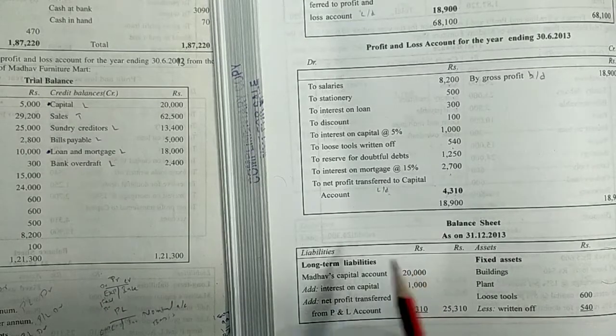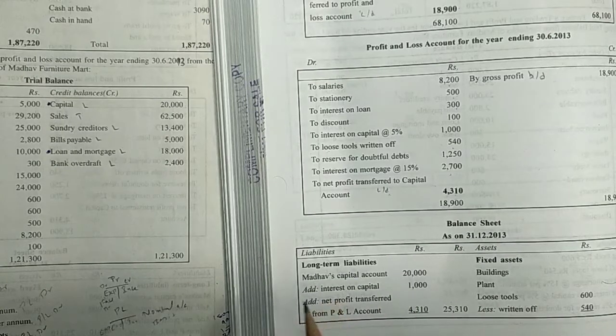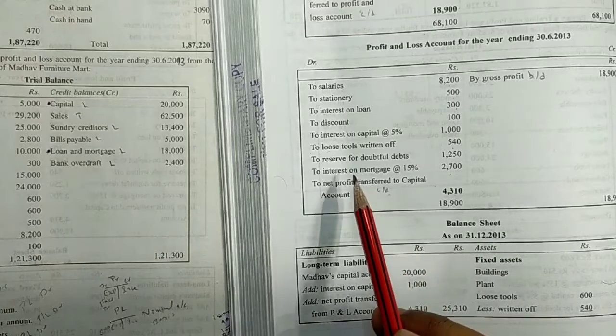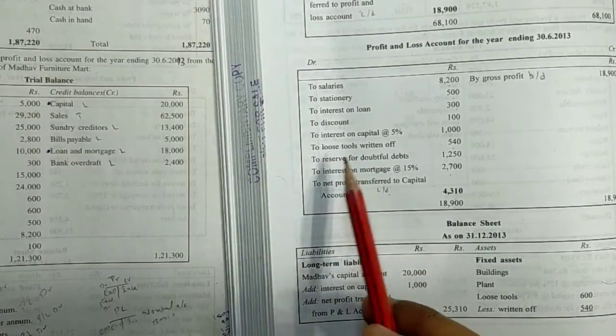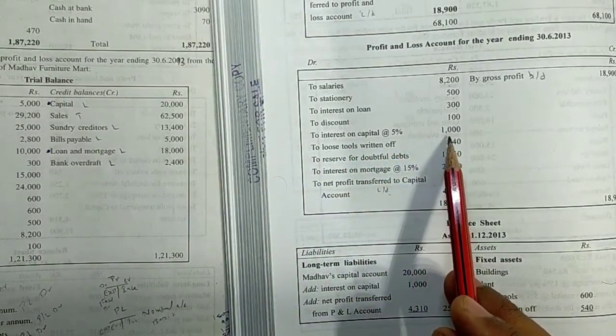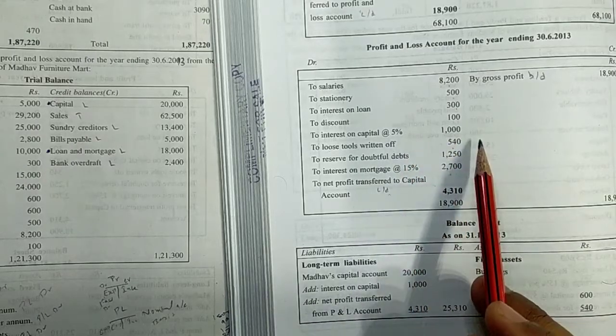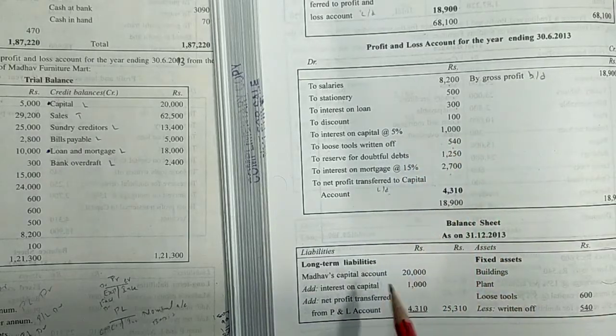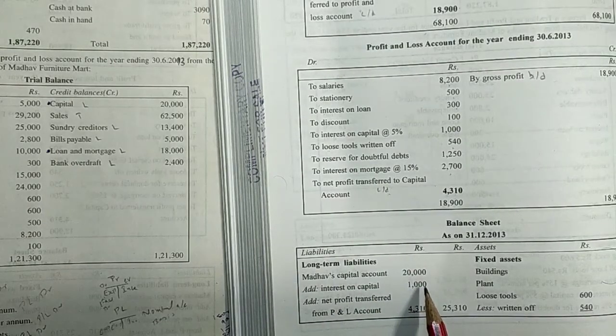In the adjustments we had interest on capital, which we have calculated here, that is 1,000 rupees, at 5% on capital. So it is added: add interest on capital, 20,000 plus 1,000, that is 21,000.